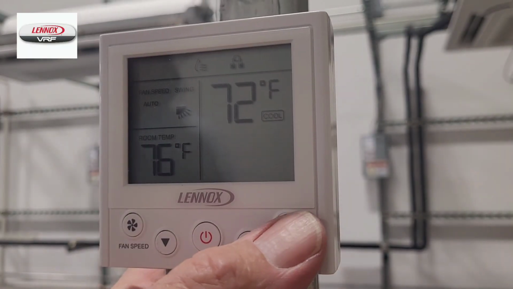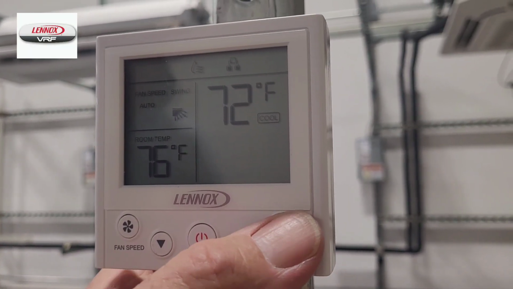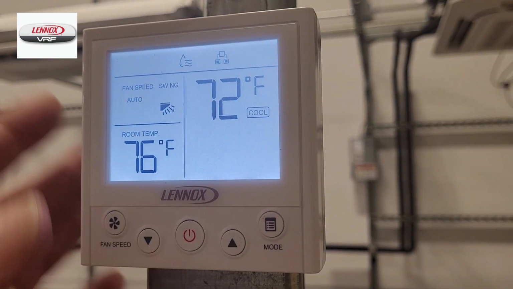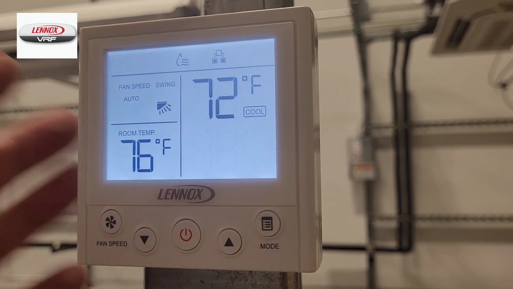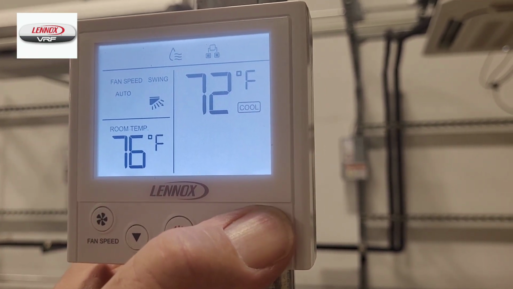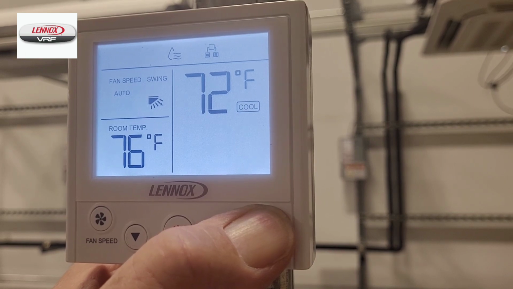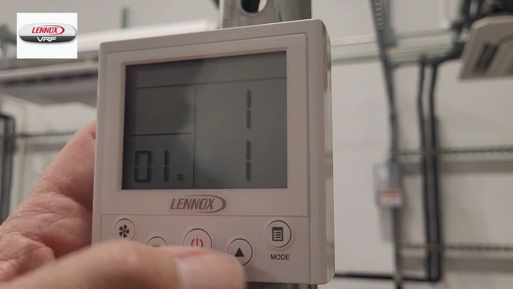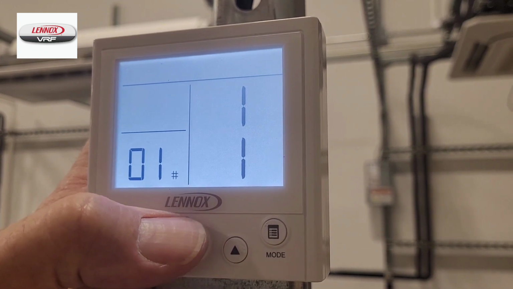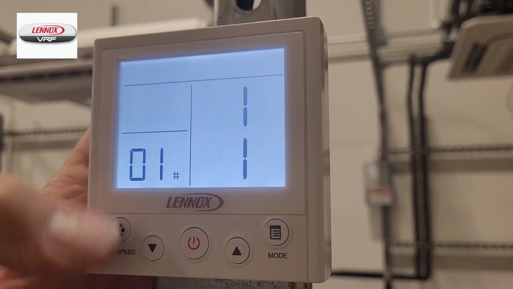We're going to look at the information query on the V0STAT54P-3 controller. Anytime you need to do anything to one of these controllers, you want to press the button and have the screen light up. To get into the information query, you hold the mode button down for 3 seconds. It then tells you the number of units attached to the controller and the address presently of the indoor unit.